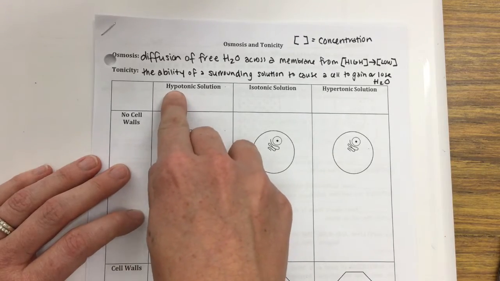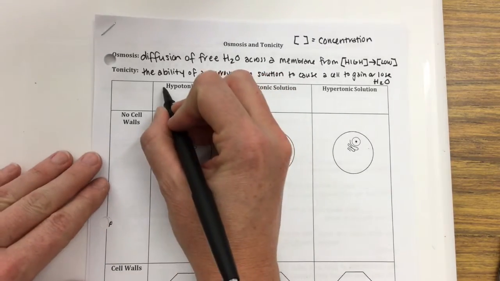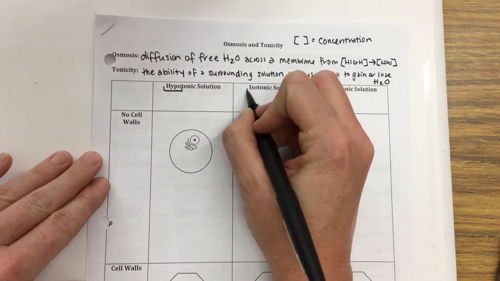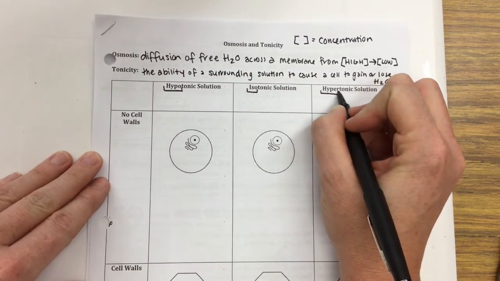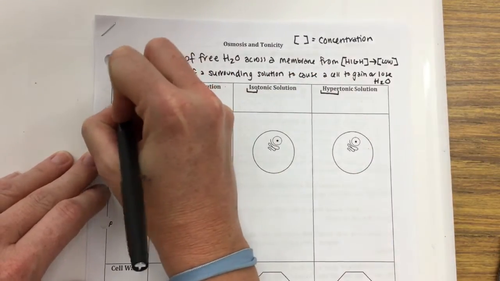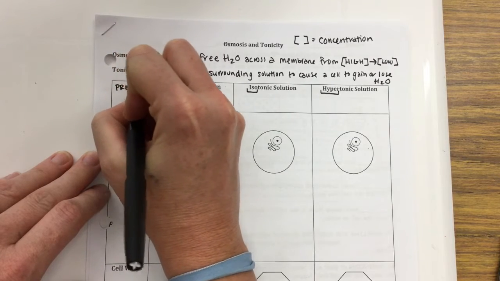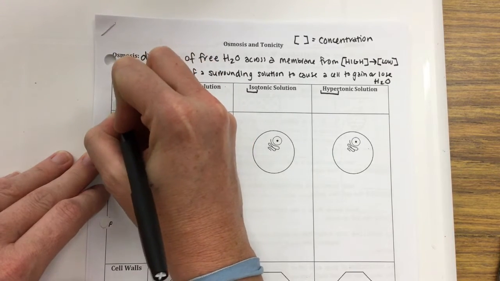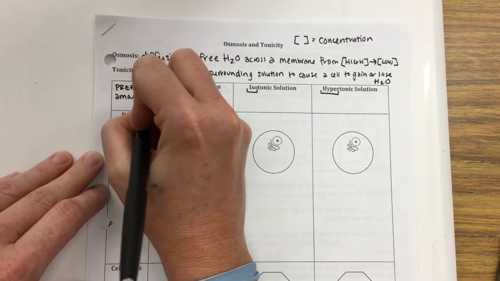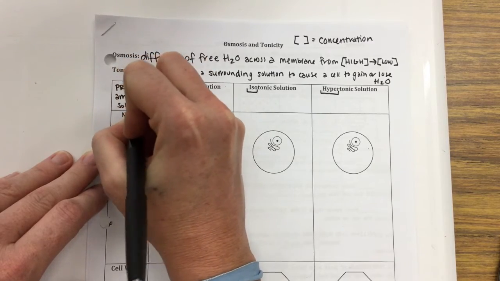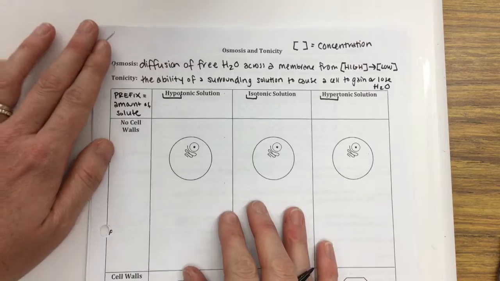When we are looking at these prefixes, hypo, iso, and hyper, the prefix is actually referring to the amount of solute in the solution, not the amount of water.